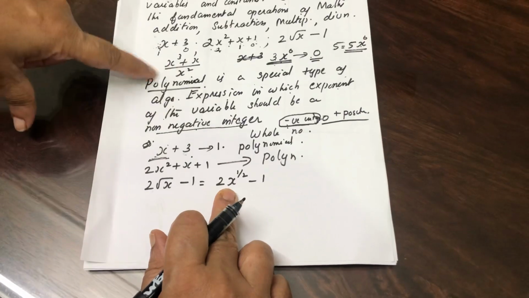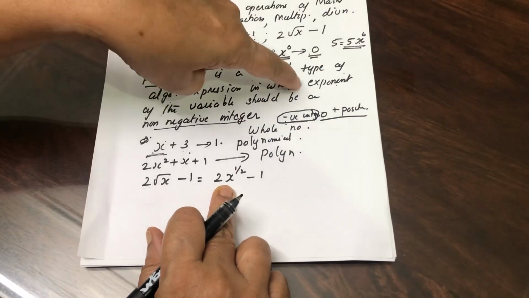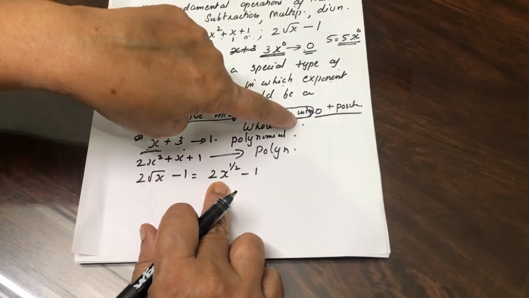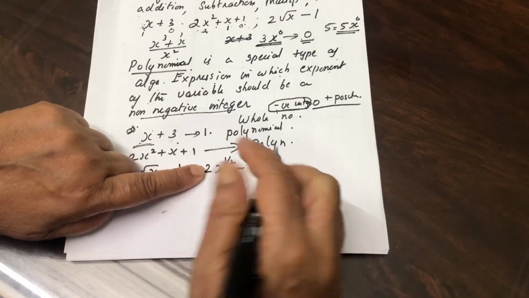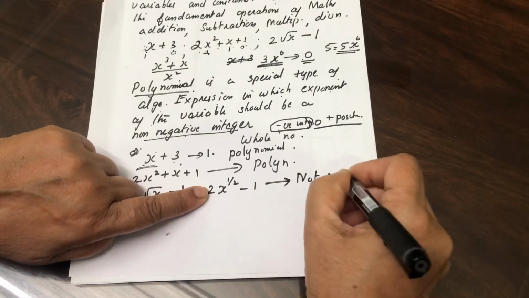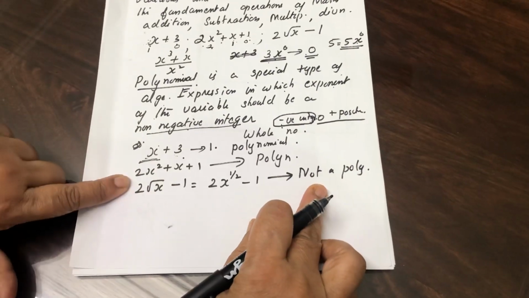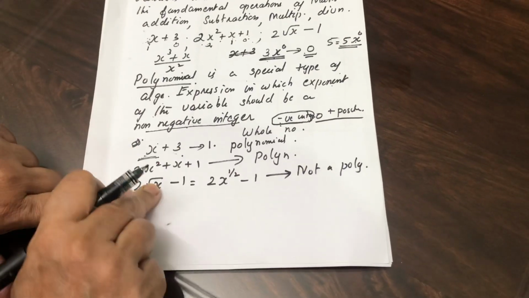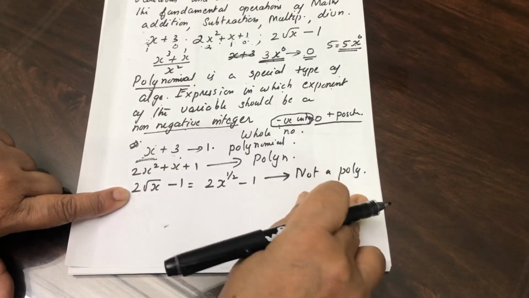But for a polynomial, exponent of the variable should be a non-negative integer. That means it should be a whole number. Here 1 by 2 is not a non-negative integer. Therefore, it is not a polynomial. But it is an algebraic expression. 2 root x minus 1 is an algebraic expression, but it is not a polynomial.